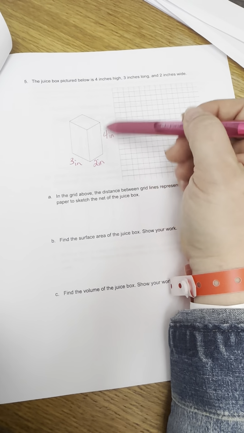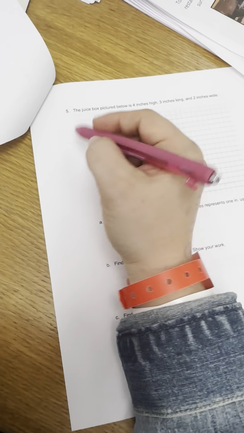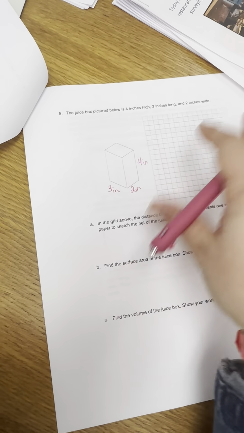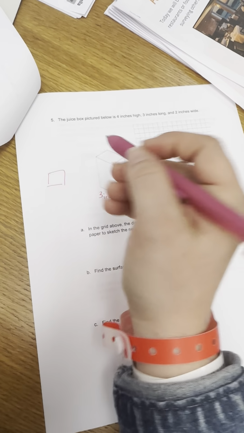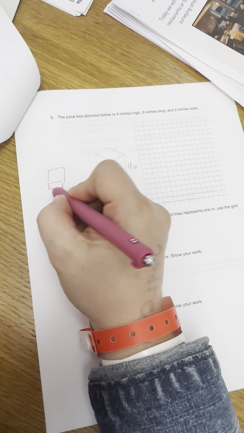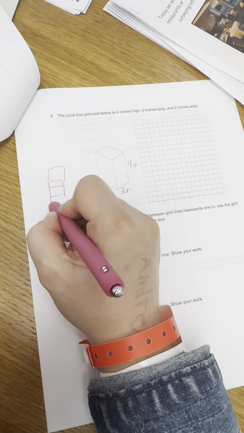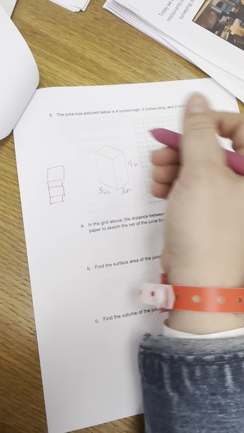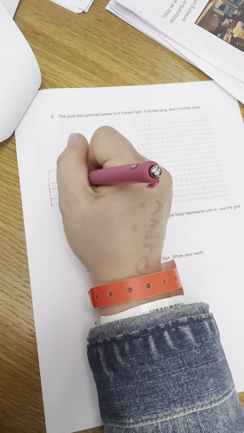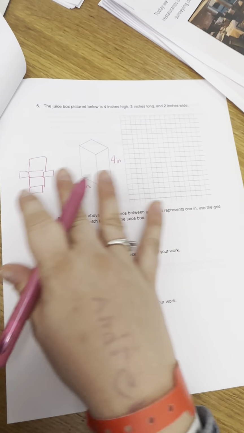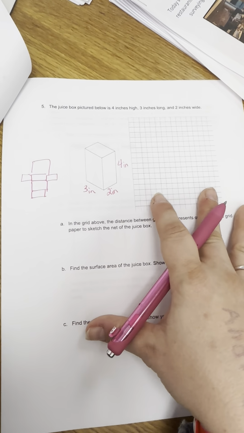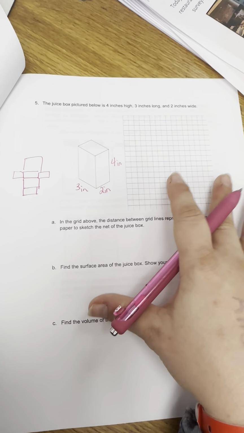So if you remember when we did the nets, you had to kind of pop it open somehow. So you're going to have 2 kind of longer ones, 2 smaller ones, and then 2 somehow on the side. Because you can open this up anyway, yours is going to look slightly different than mine.